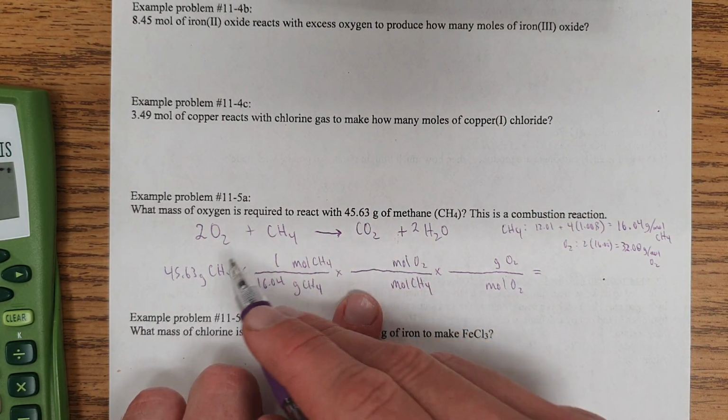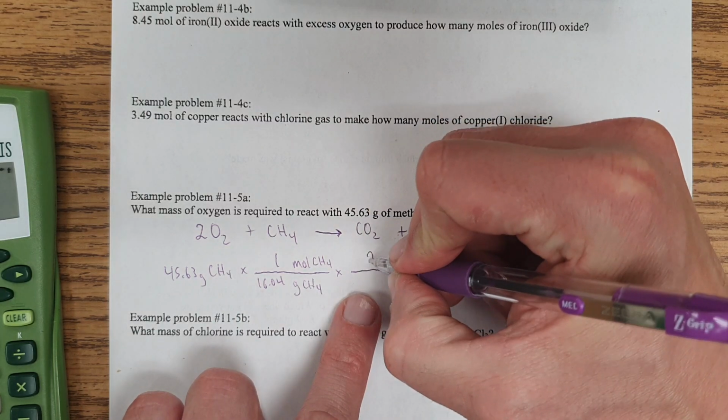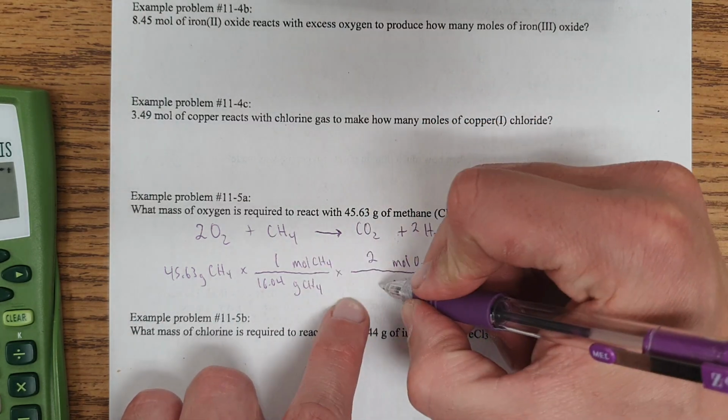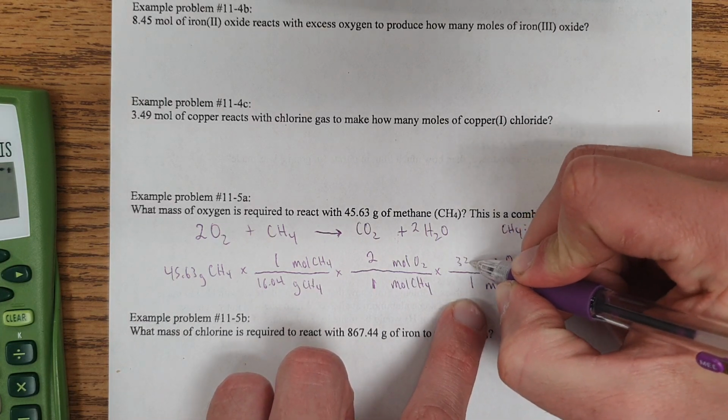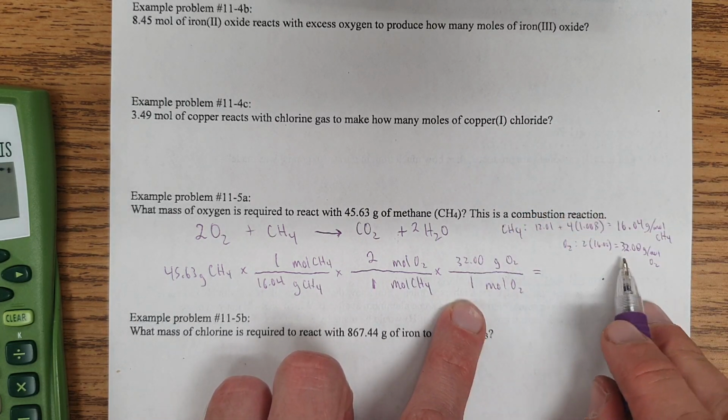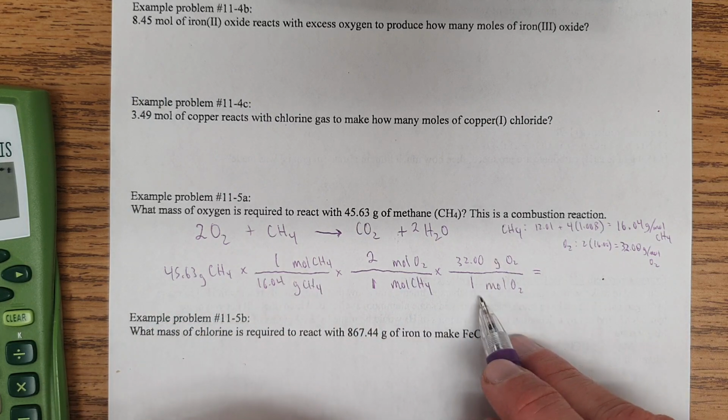This is the mole ratio from the balanced equation. There's a 2 next to the O2, so I put a 2 there. There's nothing next to CH4, so I put a 1 there. And then for the O2, 1 mole has a mass of 32.00 grams. That's what a molar mass is. It's the mass in grams of 1 mole.